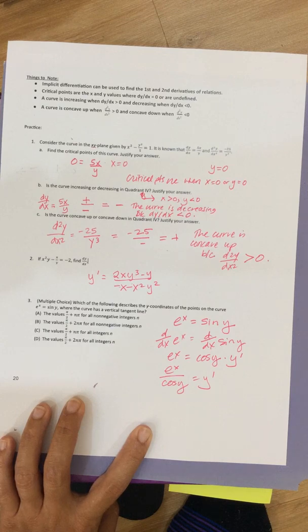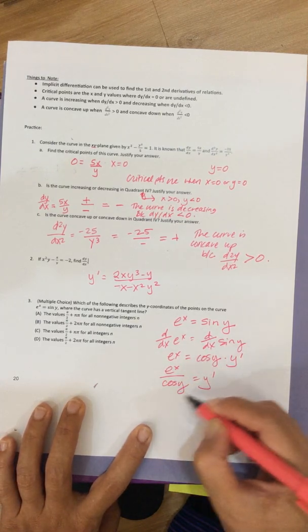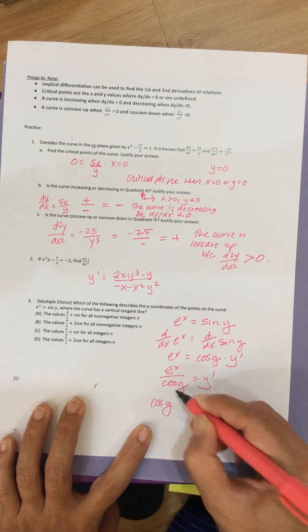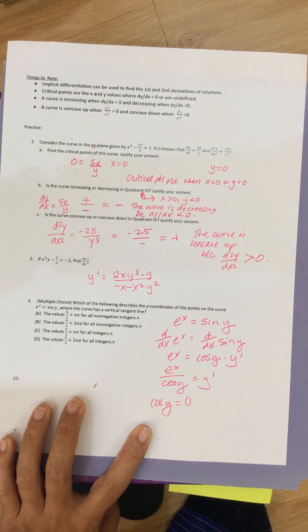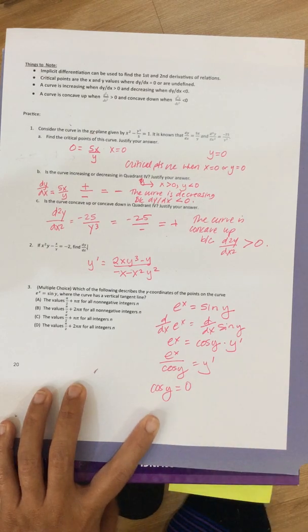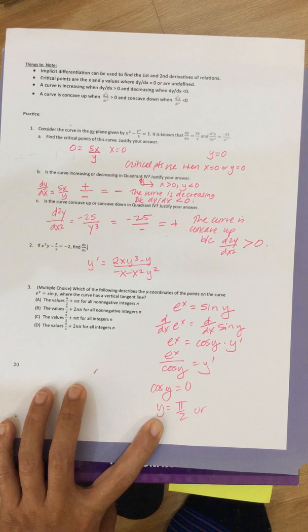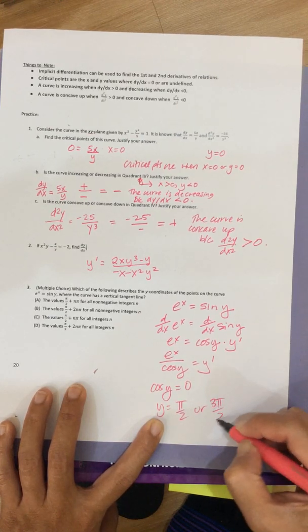So to find out where there's vertical tangent lines, that's going to be when it's undefined. And when is it undefined? It's undefined when this denominator equals 0. So then we have to figure out what are the values of y that give you a cosine of 0. Well, that's going to be when y is pi over 2 or when y is 3 pi over 2.